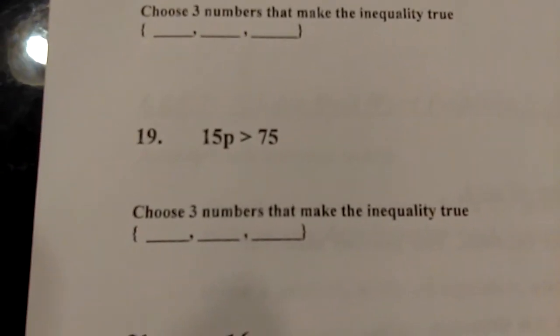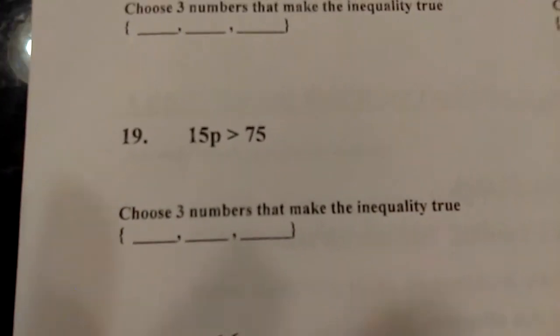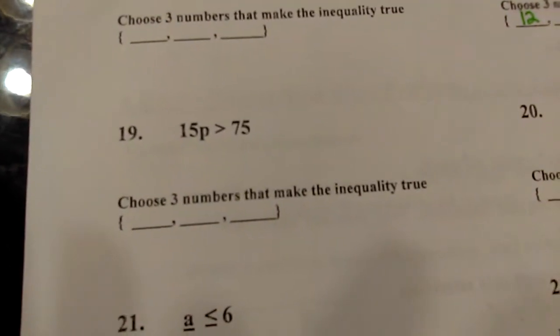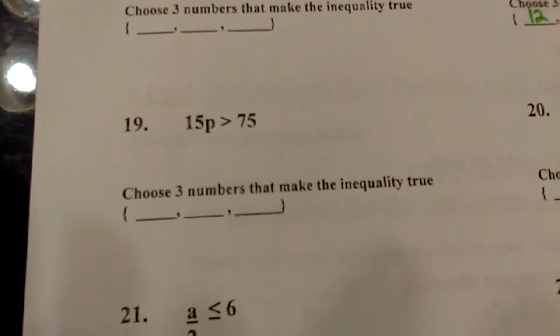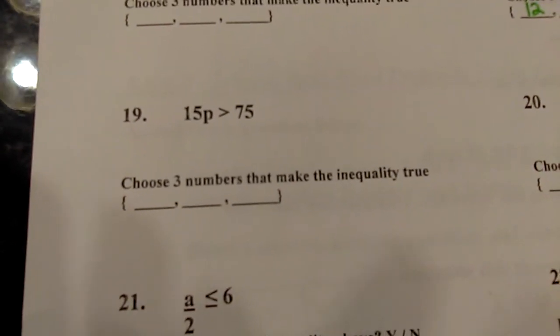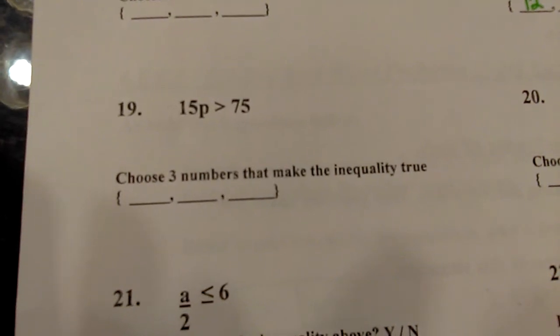All right, so now let's look at number 19. Number 19 says 15p is greater than 75. So we're going to use our one-step equation strategies and then pick our 3 numbers.